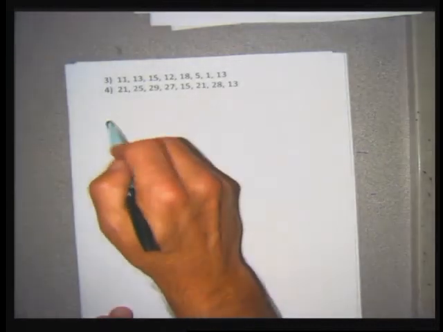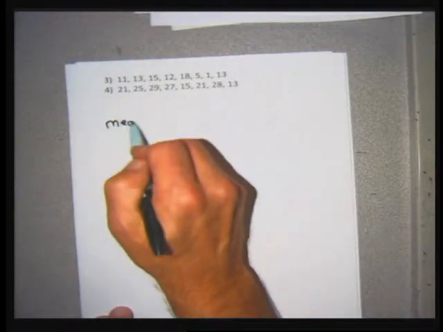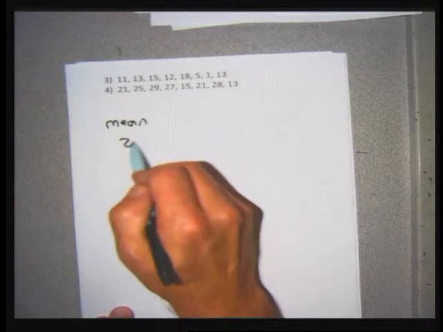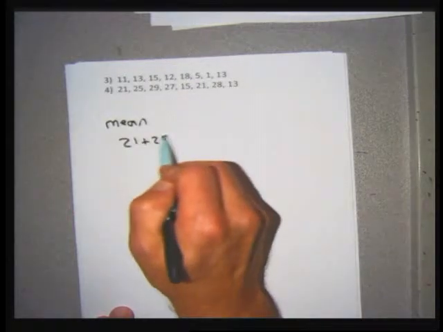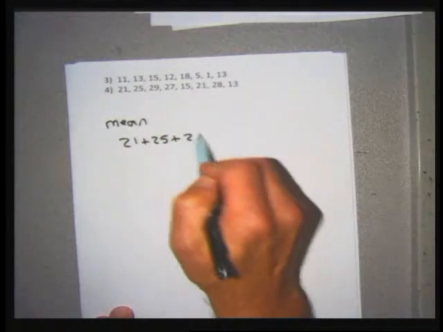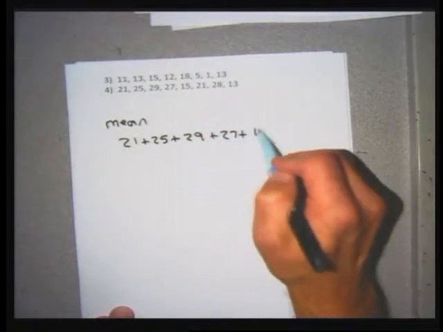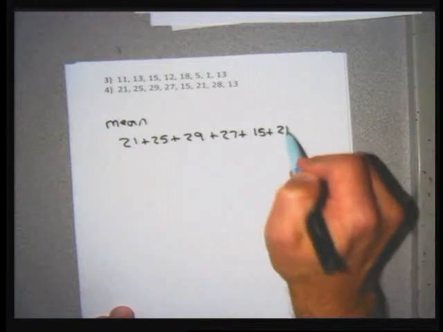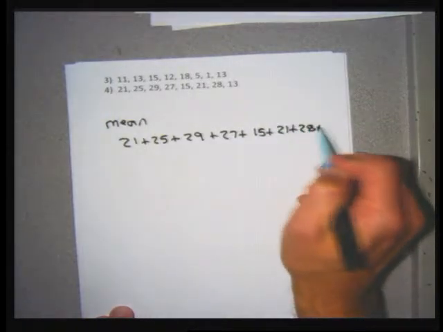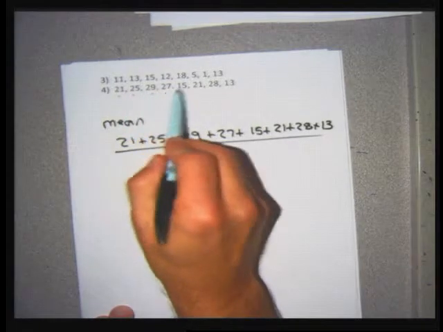So let me work on number 4 while you work on number 3. For the mean, it doesn't matter if the data is ordered or not. So for my mean, I'm going to go 21 plus 25 plus 29 plus 27 plus 15 plus 21 plus 28 plus 13, and I divide by 1, 2, 3, 4, 5, 6, 7, 8.